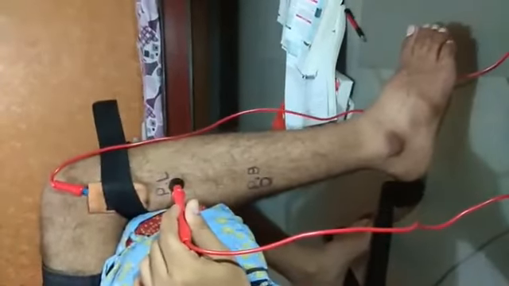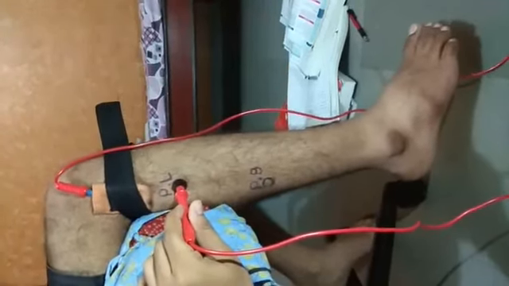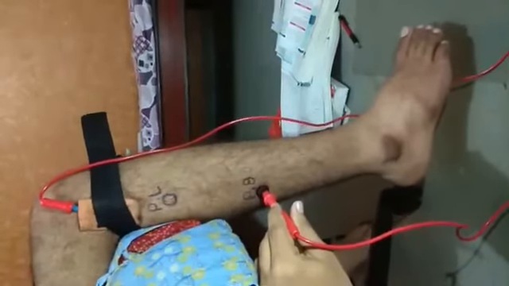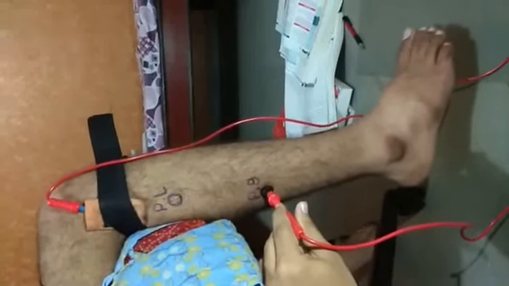This is the motor point of the peroneus longus muscle, and the action is eversion of the foot when the foot is off the ground. This is the motor point of the peroneus brevis muscle. The action is eversion of the foot when the foot is off the ground.